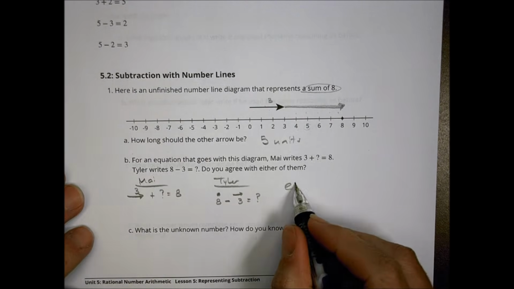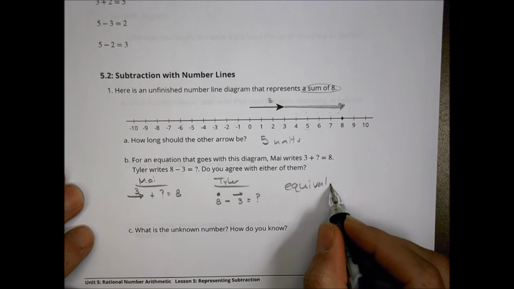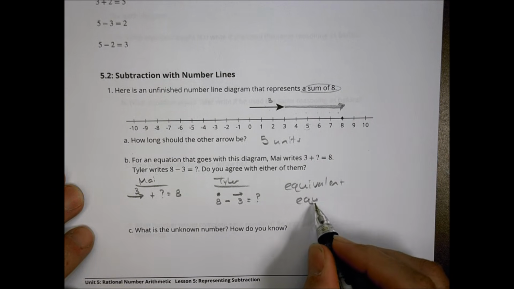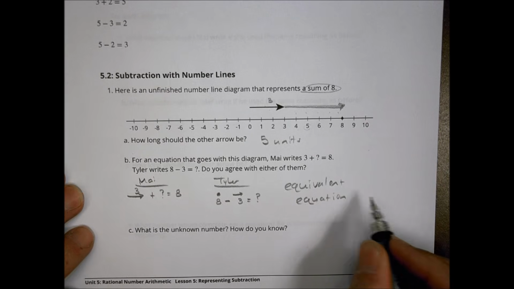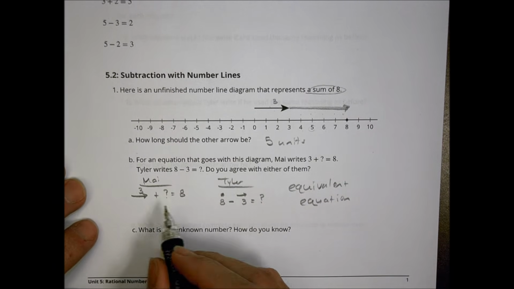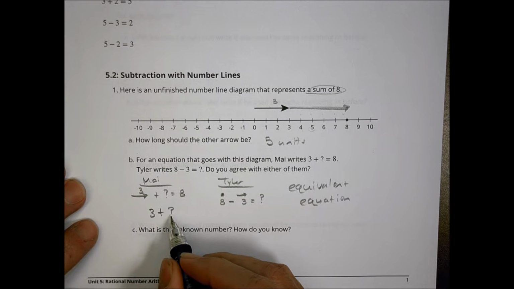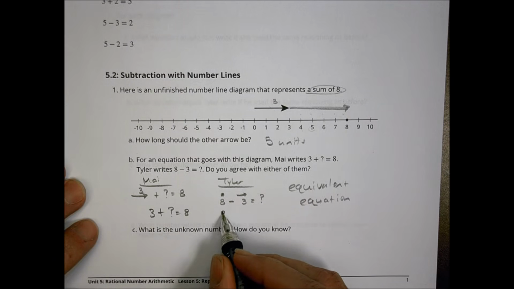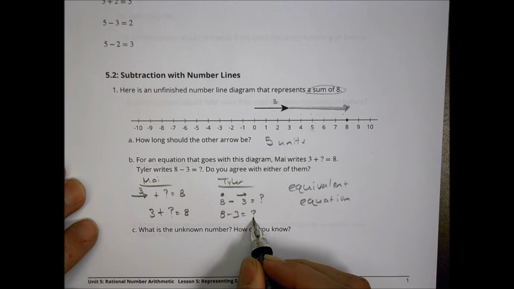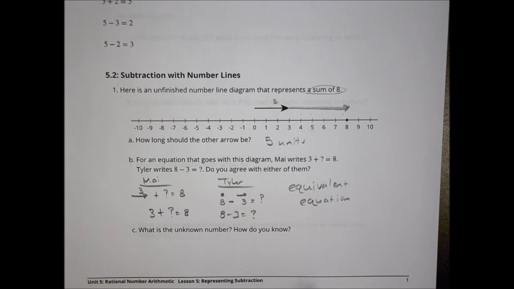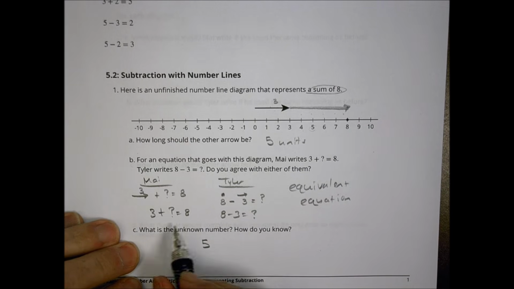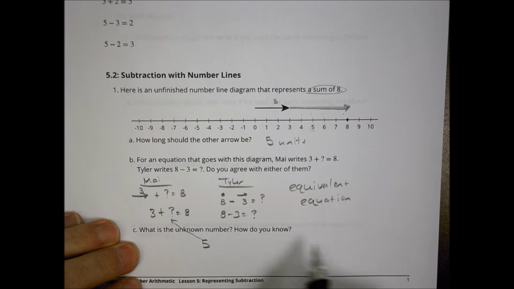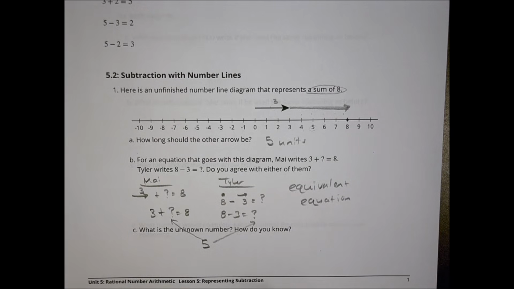They are what we would call equivalent equations, okay, because they're going to be giving the same solution. Either 3 plus the unknown equals 8, or 8 minus 3 equals the unknown. These are equivalent equations. Now in terms of what the unknown number is, we would say what's missing is going to be 5, right? Because I can do 3 plus 5 to get 8, or I can do 8 minus 3 to get 5, and that becomes my solution there.